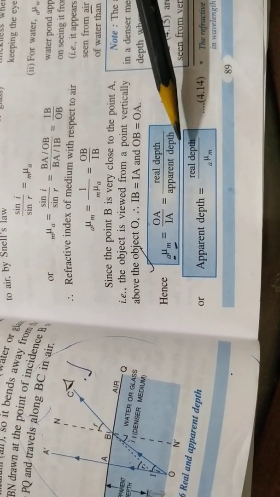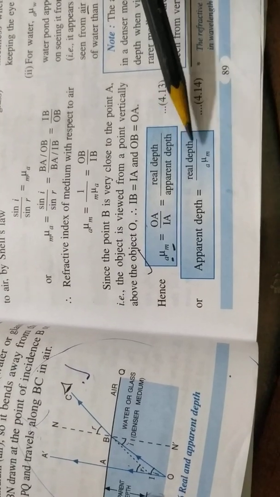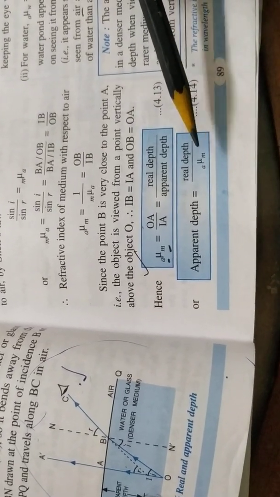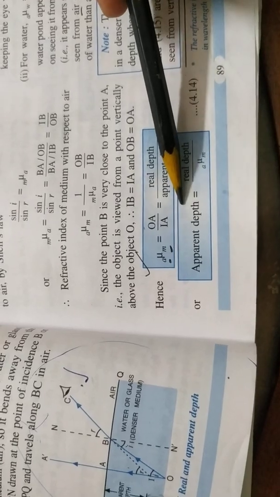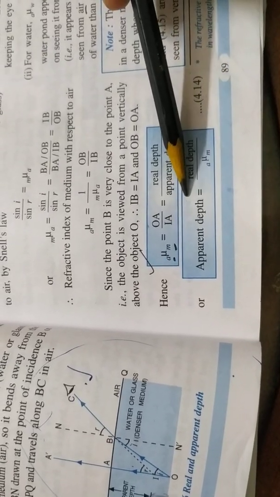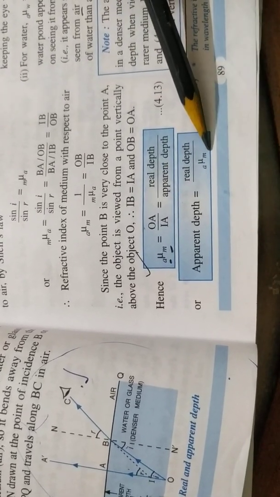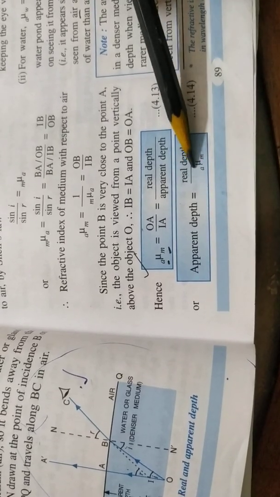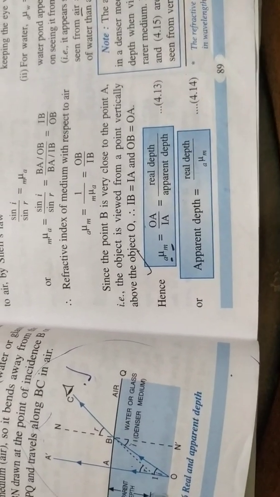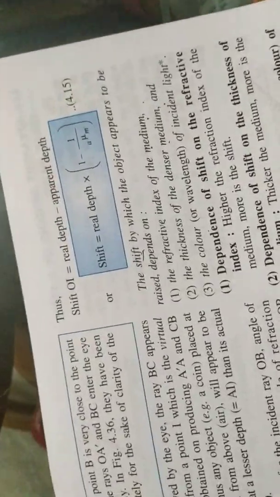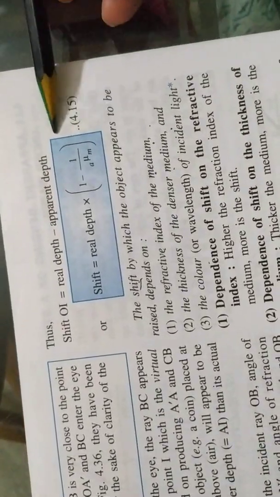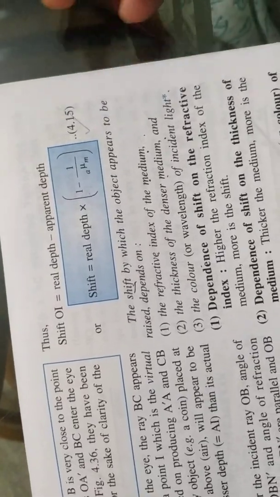If we are given the real depth and the absolute refractive index, then we can find out the apparent depth for any object kept in that denser medium. Another formula is for the shift, how much the object is shifted up. So this is the formula for that.